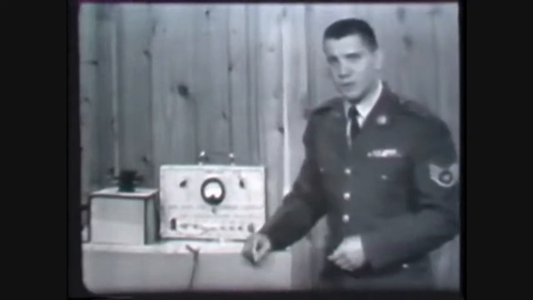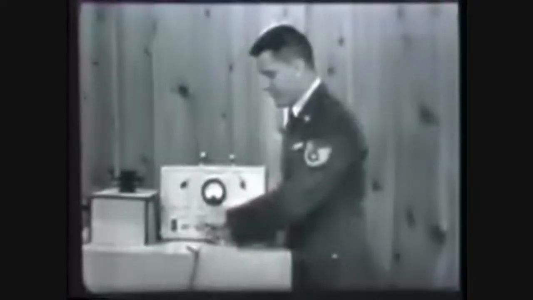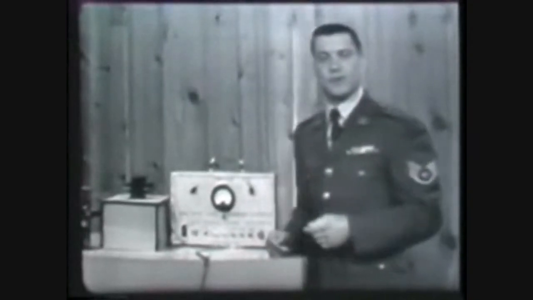Before we do it, however, there's a few words of caution I should point out, and that is, whenever making resistance checks in a transformer, ensure there is no voltage applied to the transformer. So let's turn the voltage off, disconnect the lead so we'll get accurate readings on our transformer windings, and let's proceed with the checks.